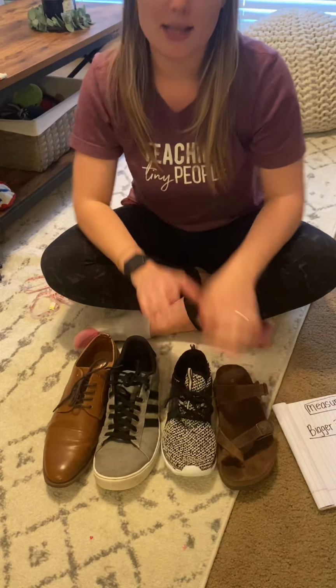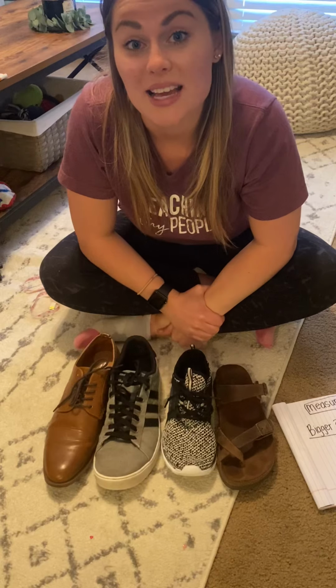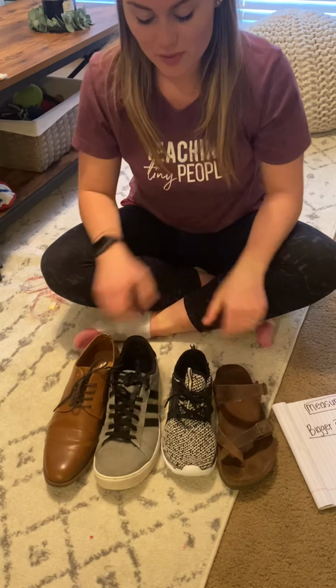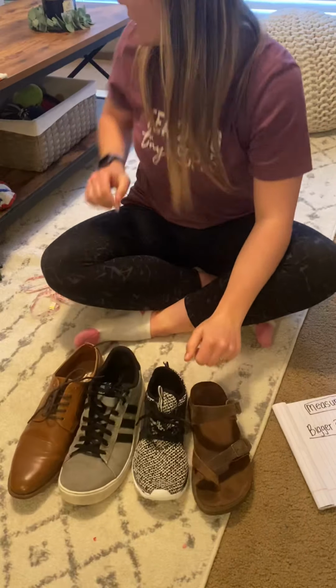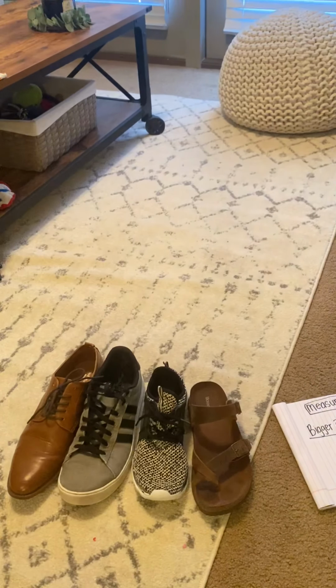So I want to see sizes. Maybe you guys have a younger sibling or someone at your house right now, and you can compare the sizes of their shoes too, okay? So you guys can compare shoes. And then another way, let me make sure this is still recording, okay?